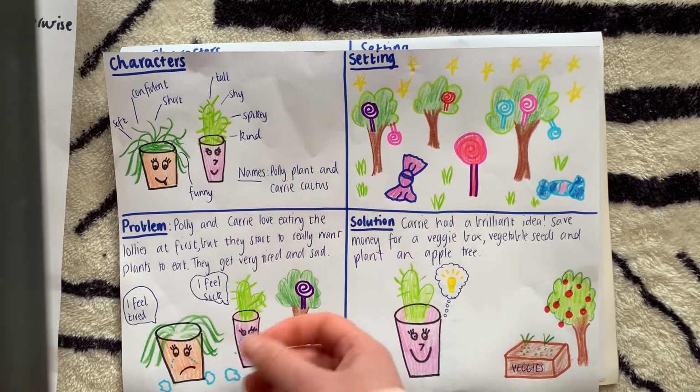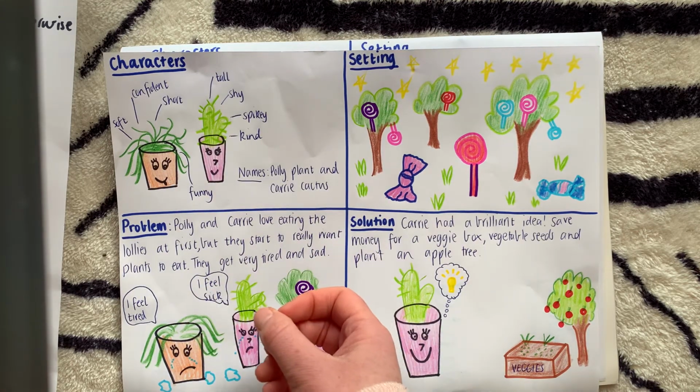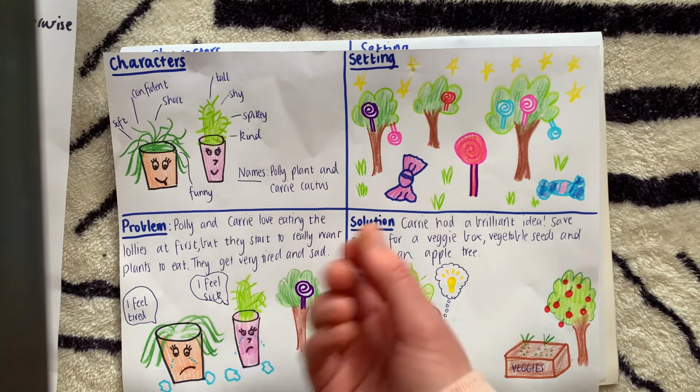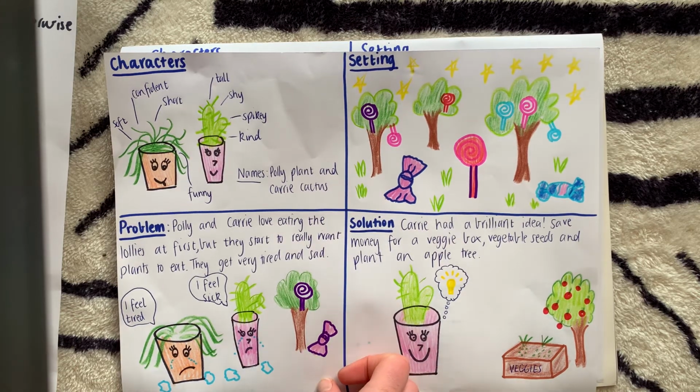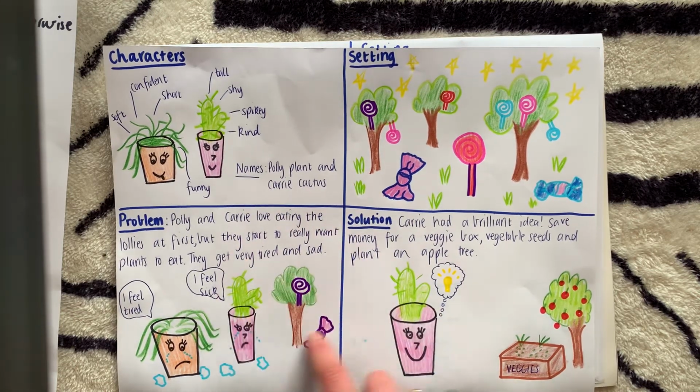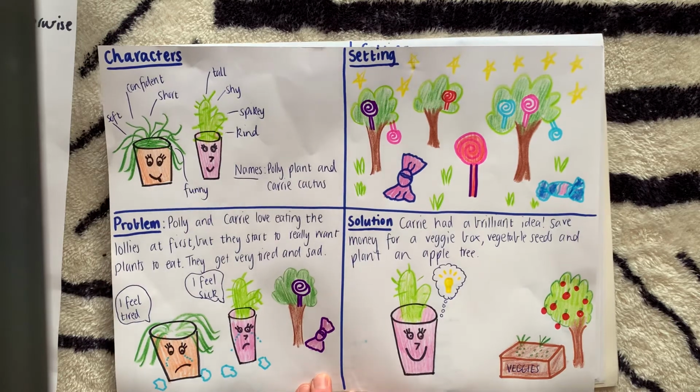Now is the part where you might want to have a think about the problem. Now, what's something that could go wrong in your story? Okay, is your character trying to find something or fix something or figure something out? You need to have a really good brainstorm and think about what problem you're going to use.